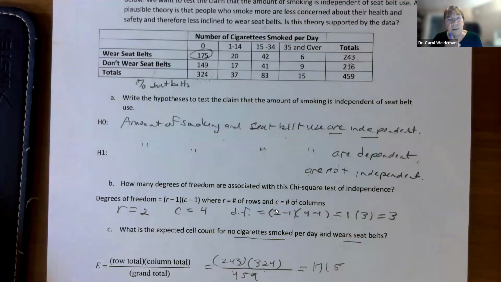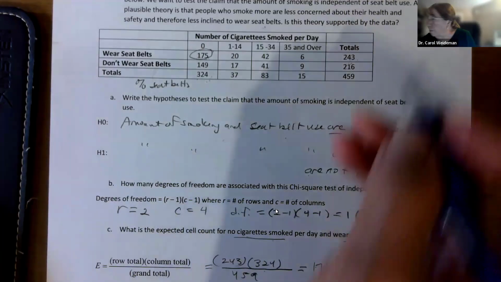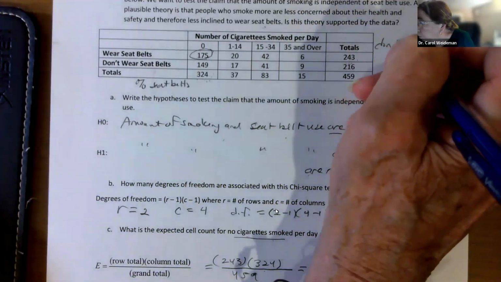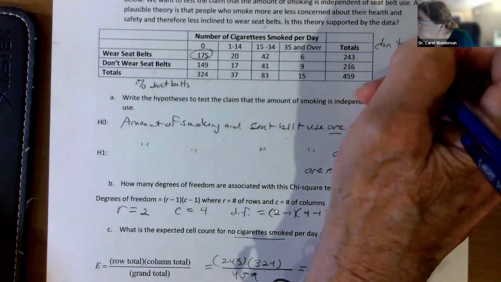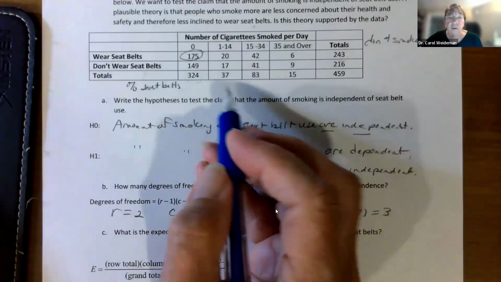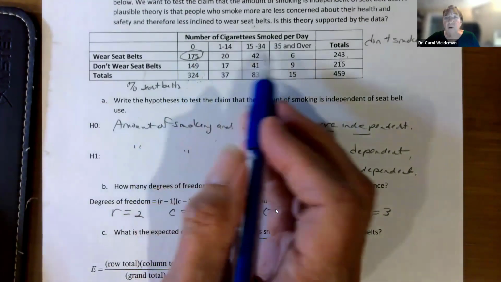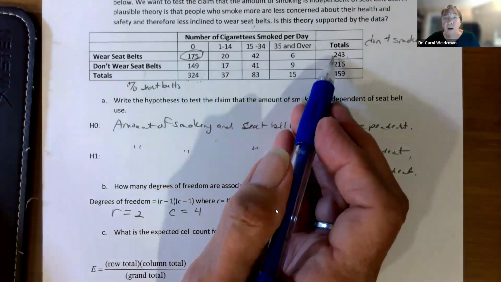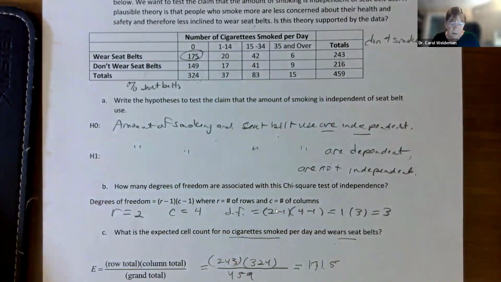Actually, I think I want to do it the other way. I'm going to do it over here for don't smoke. I think it's more interesting to do it this way. I'm going to take the people who don't smoke divided by the total in each of the two columns. Let's do it that way. I think that's more interesting.